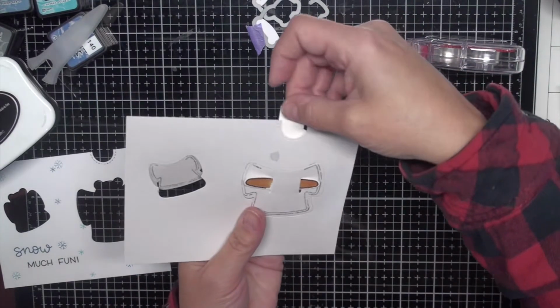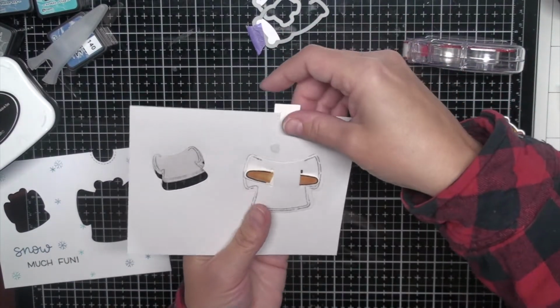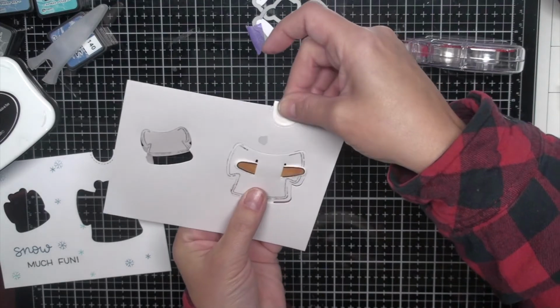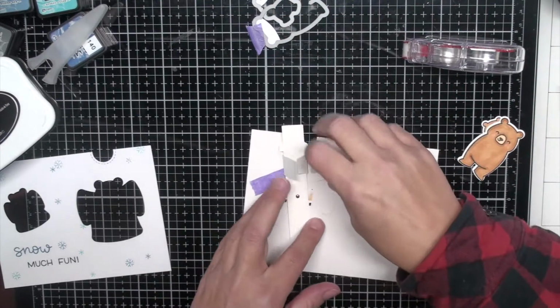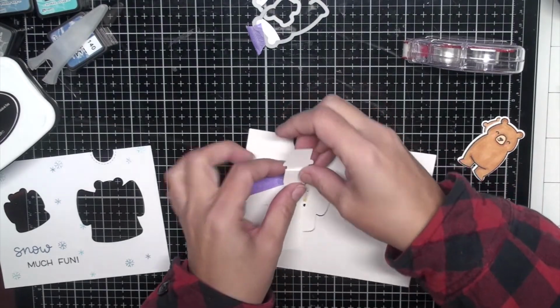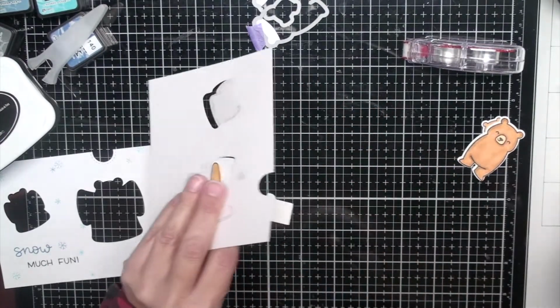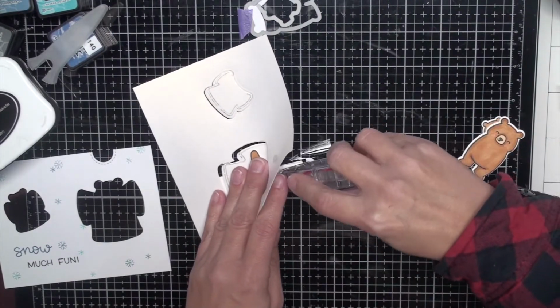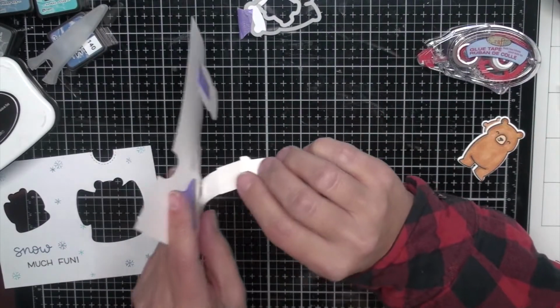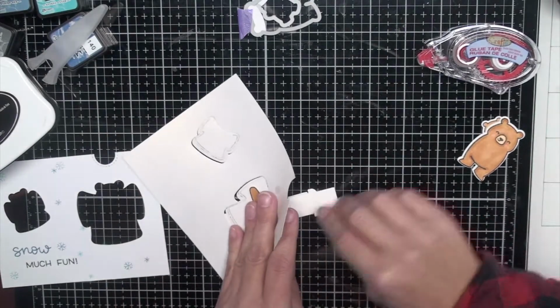Okay, flip it over. Oh, it's okay, that won't show. And his little arms move up and down. Oh, so cute. But we need to secure this down. So I'm going to use a little bit of my tape runner again on the back side. Okay, so I put some tape runner on here.